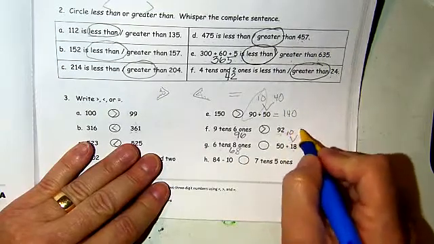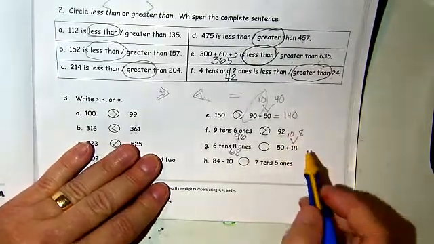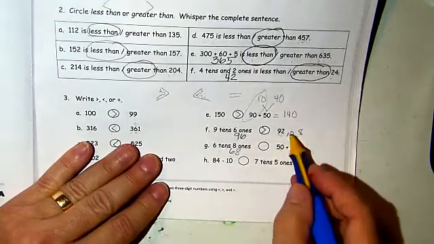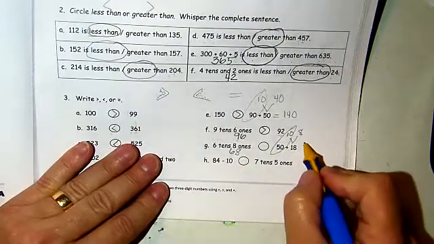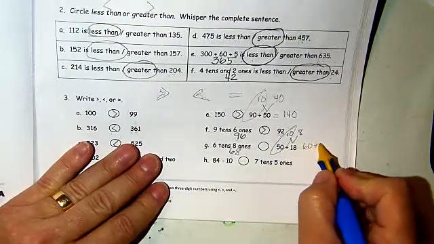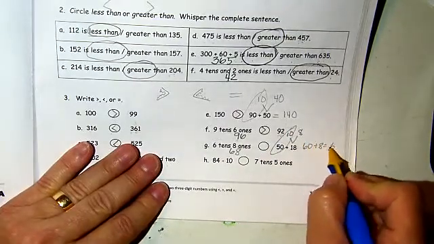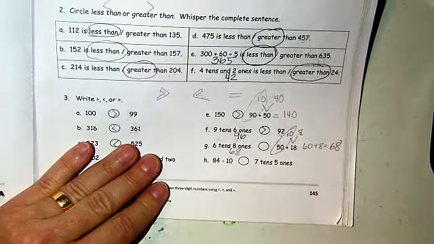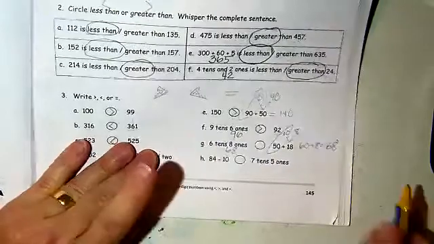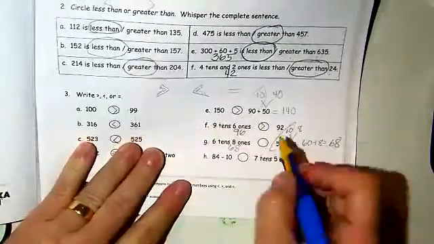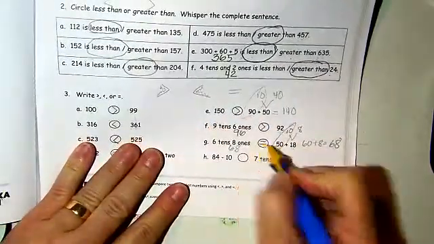I'm going to put 10 on that side and 8 over there. So I have 50 and 10, that's 60. So we're going to have 60 plus 8, which is 68. Oh my goodness. They are the same or equal to.